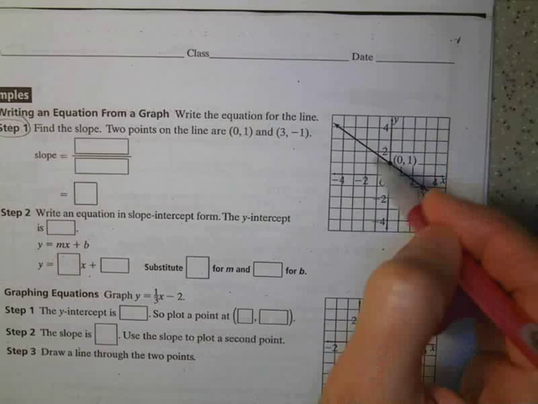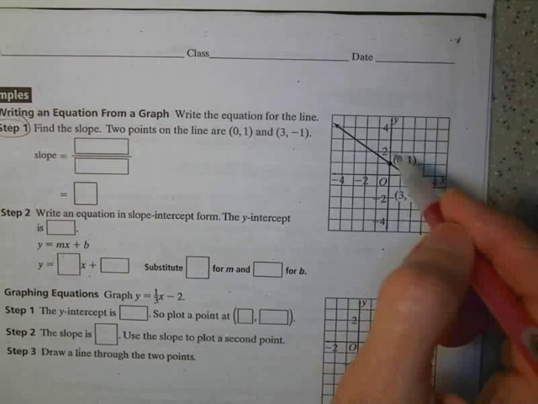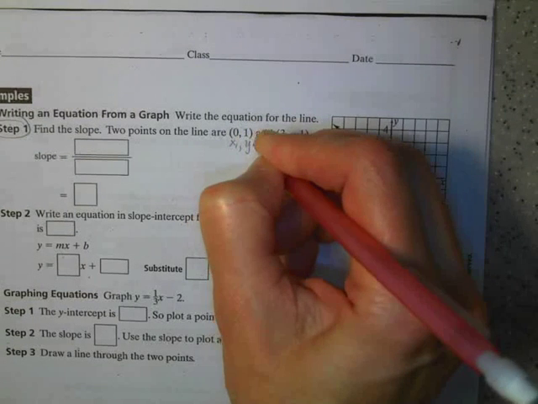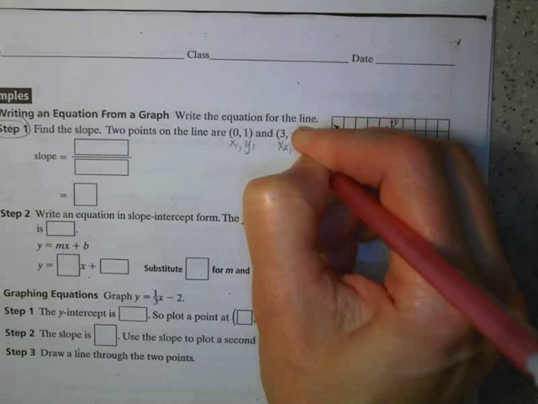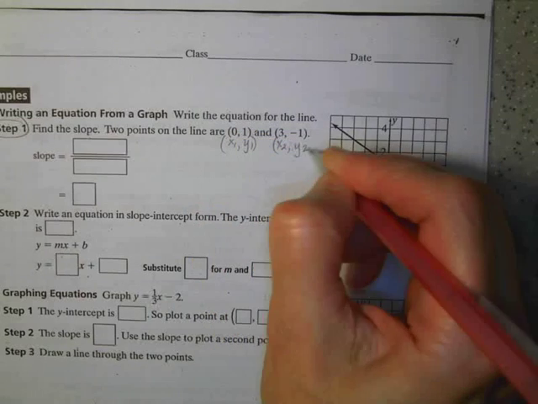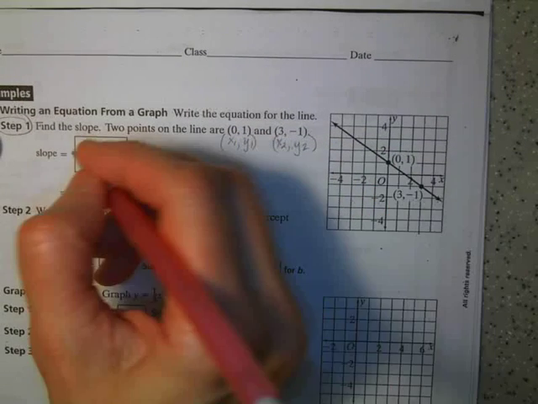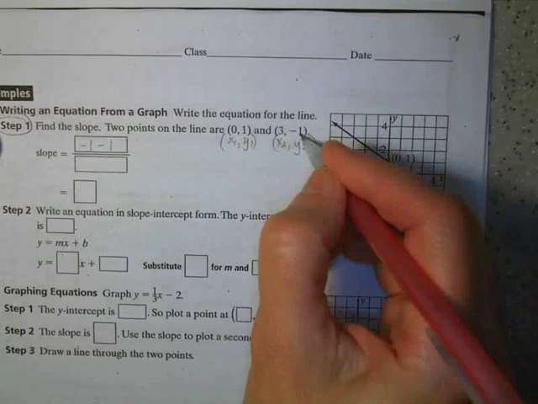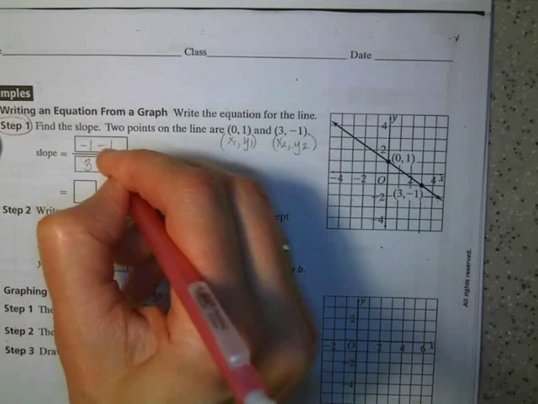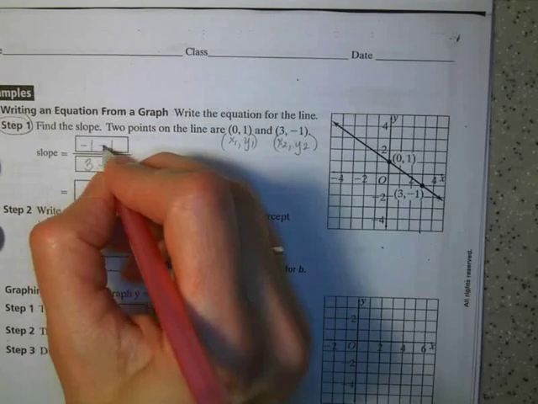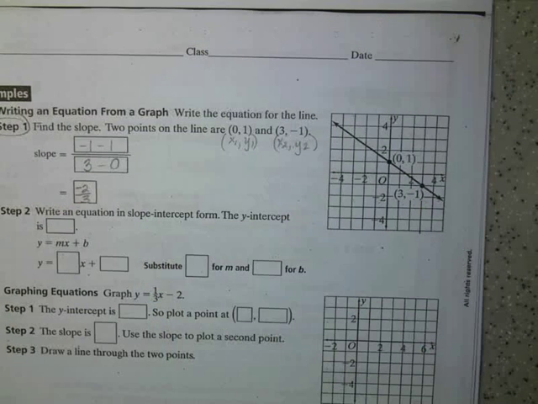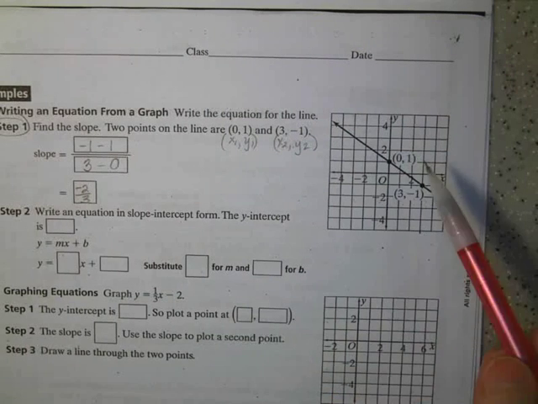Okay, we're going to do it by computation, although you could also do it by counting, because it is in fact given a graph. So we're going to do, this is the x1, y1, and x2, y2, just because I'm writing the example and that's my choice. Okay, so I'm going to say negative 1 minus 1 over 3 minus 0. Okay, so negative 1 minus 1 is negative 2. 3 minus 0 is 3. So I believe that my slope is negative 2/3.